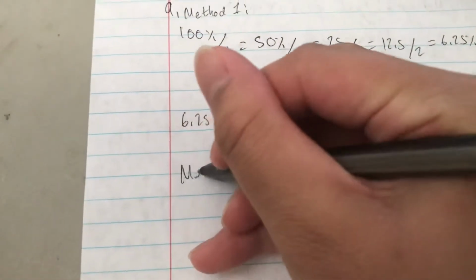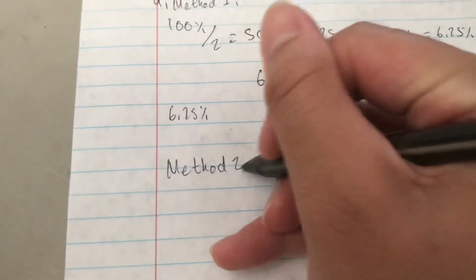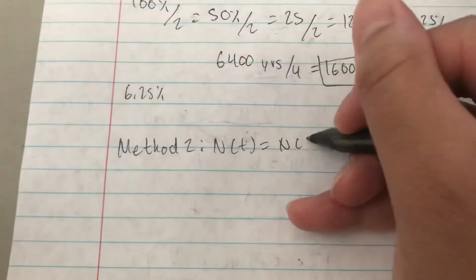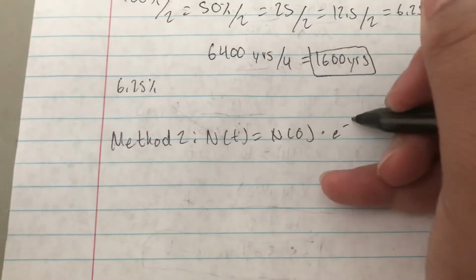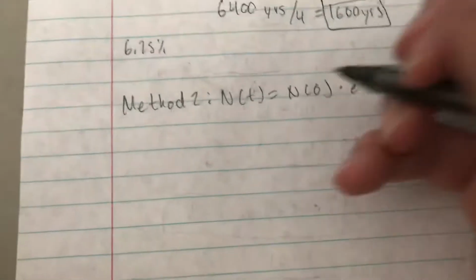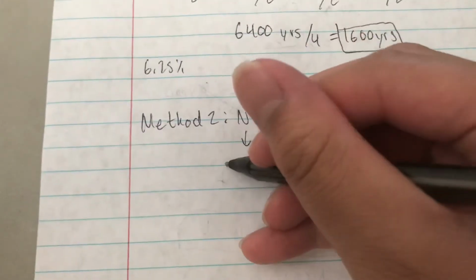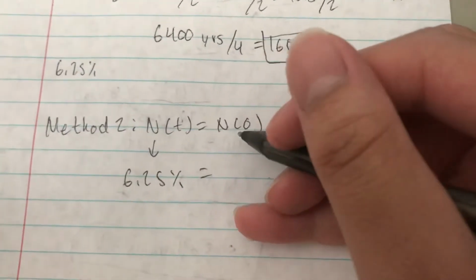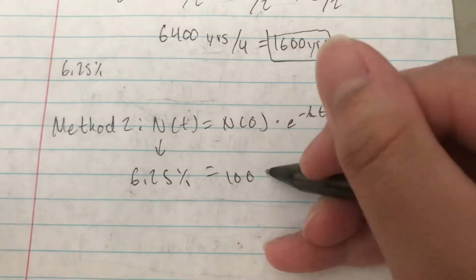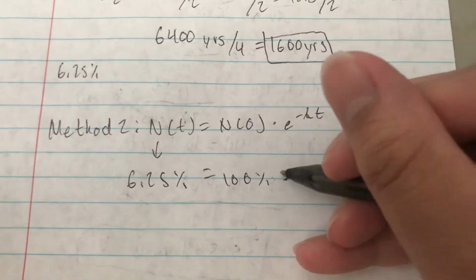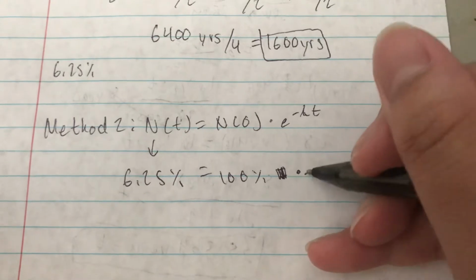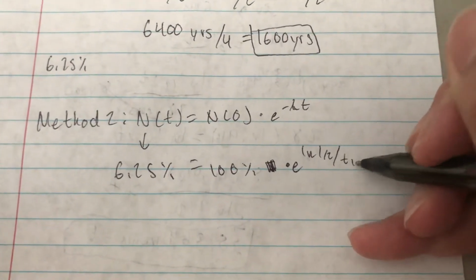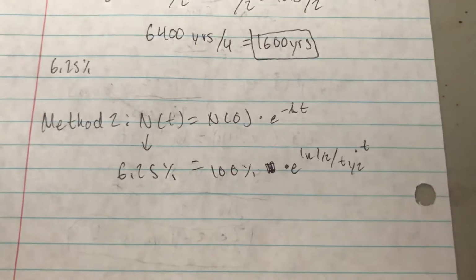Next, we're going to use method 2, which is N of t is equal to N of 0 times e to the negative lambda t. So N of t, we end up with 6.25%, and originally we had all of our material, or 100%, times e to the ln of 1/2 over t of 1/2 times t.